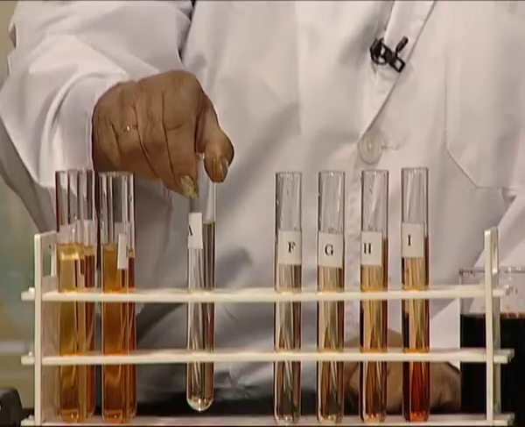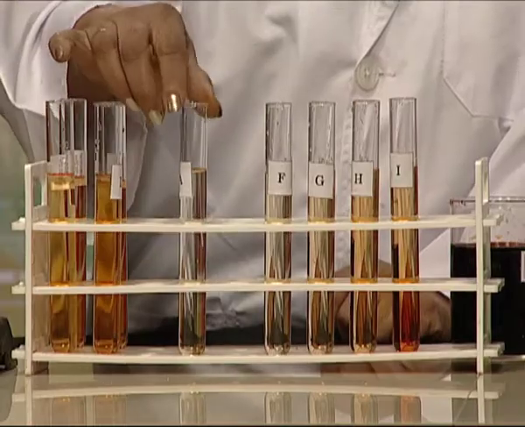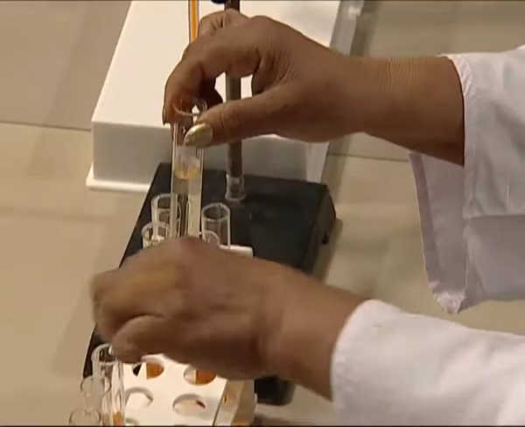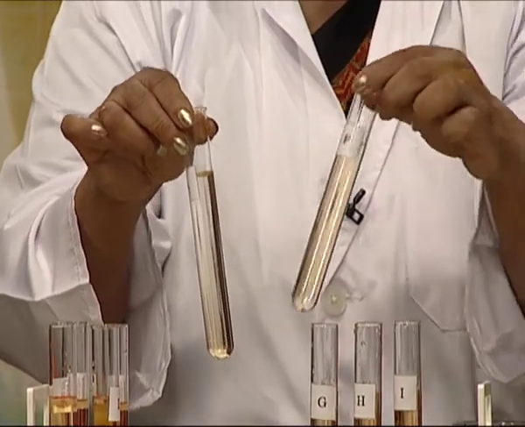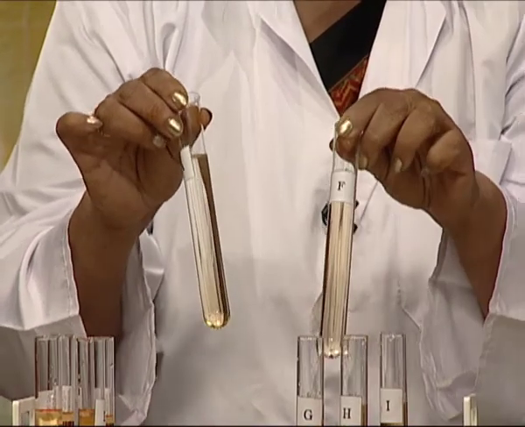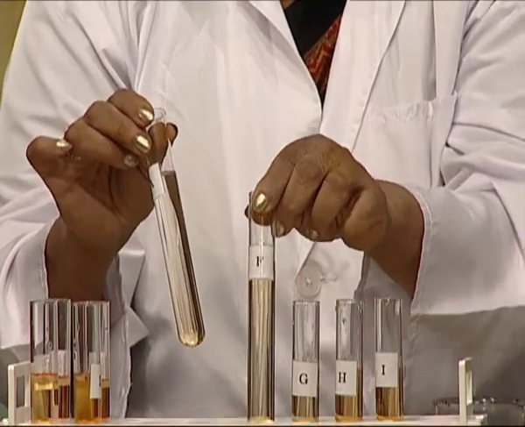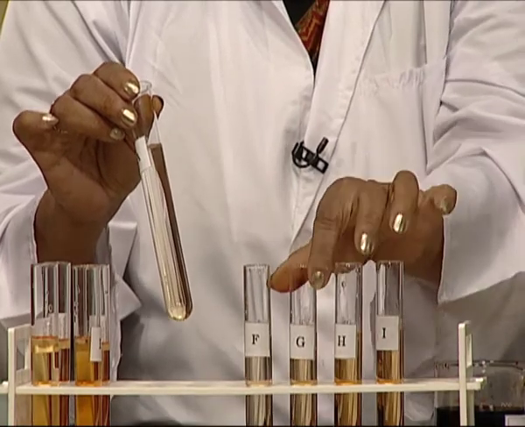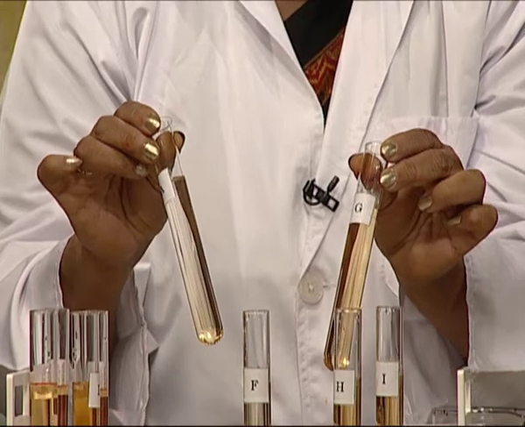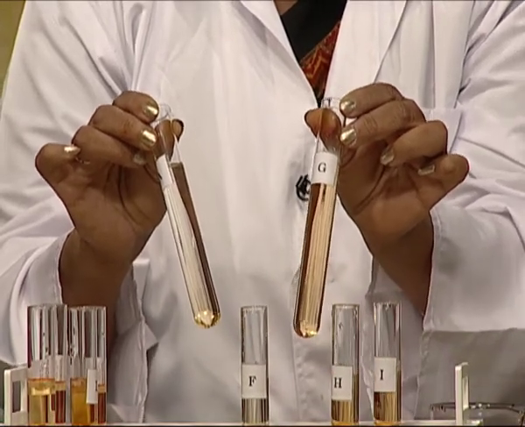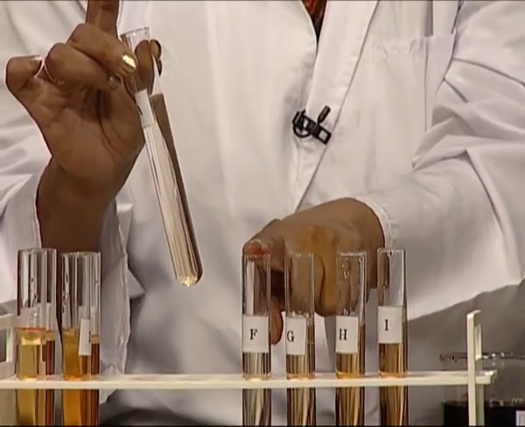And if you compare the colors of contents in these test tubes with that of A one by one, you can easily see that there is a change in color. In test tube F, the color has become darker as compared to that in A. Next comparison is for the test tubes A and G, still darker color as compared to this as well as to the contents of this test tube.